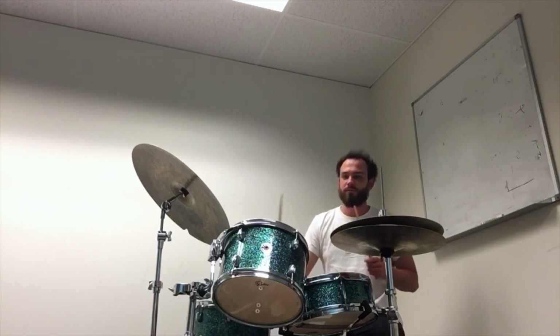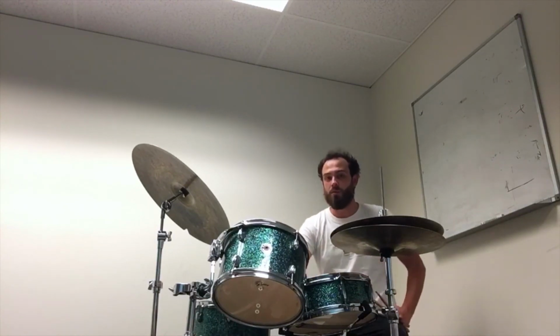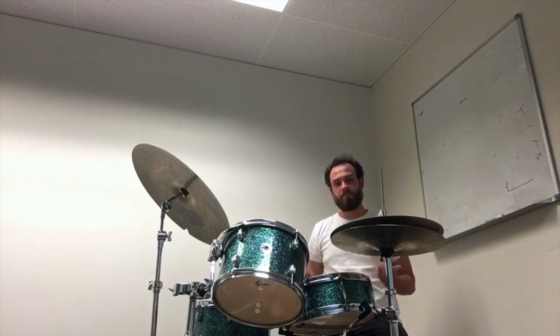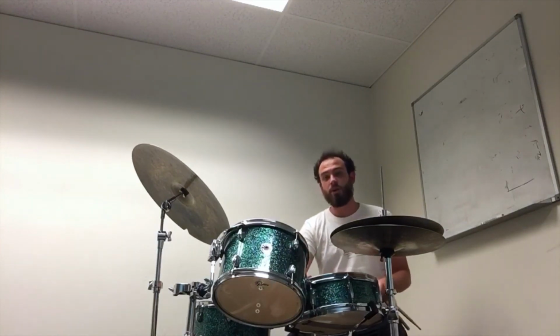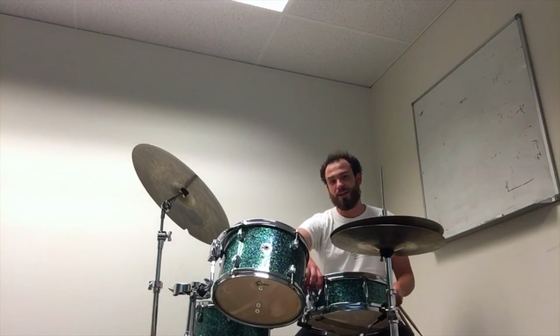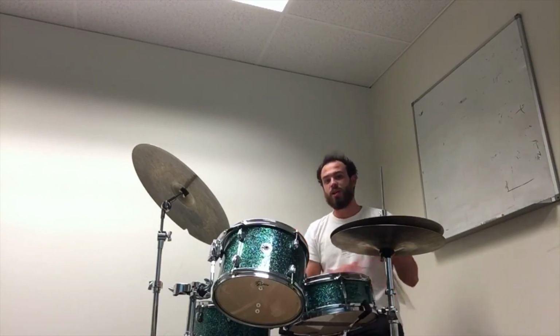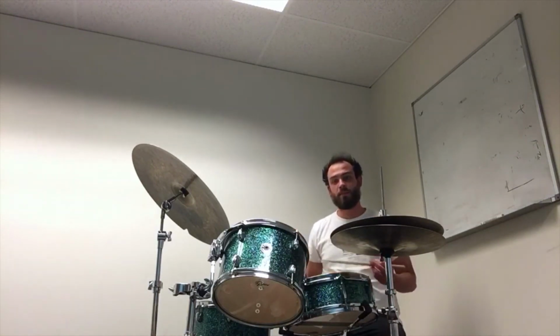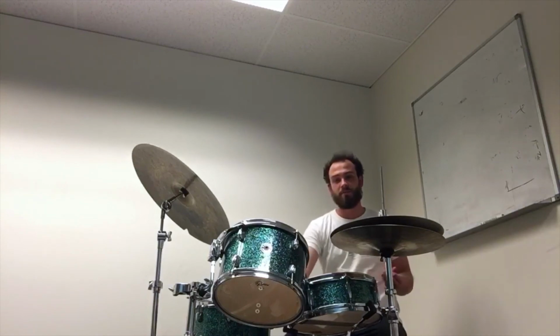This one is the high tom, and this is the snare, because the cool thing about the snare is you can flick this little switch here, and it has a different sound.